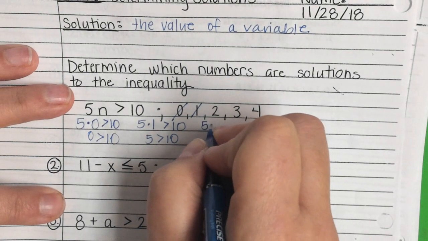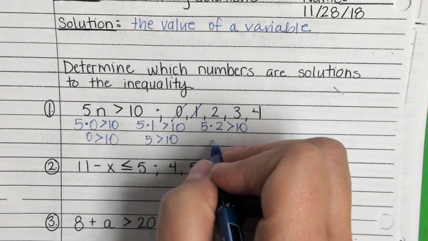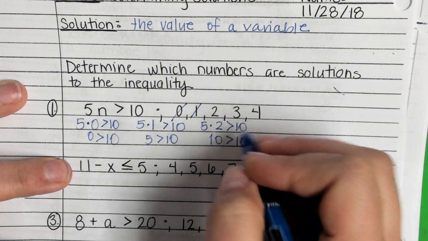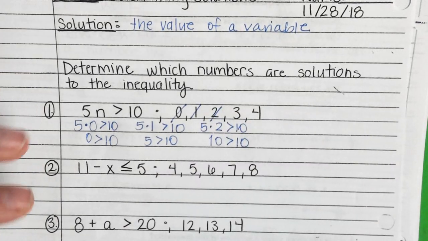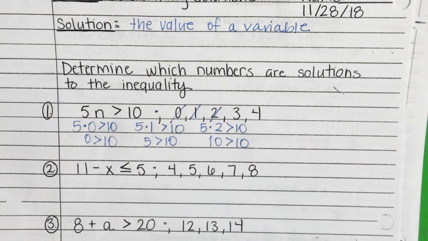All right, 5 times 2 is greater than 10. What's 5 times 2? 10. Is 10 greater than 10? No, it's not greater. It is equal to it, but if you look at our sign, we don't have that little line underneath, so it's not greater than or equal to. It's just greater than. So 2 doesn't work either.